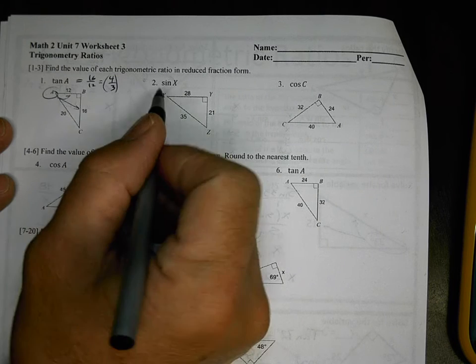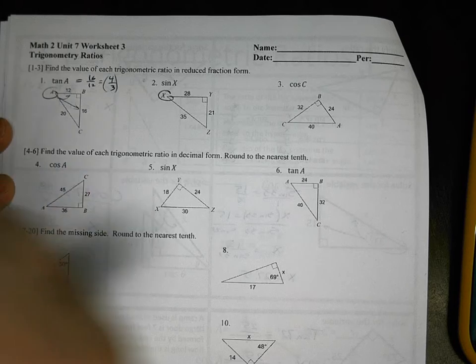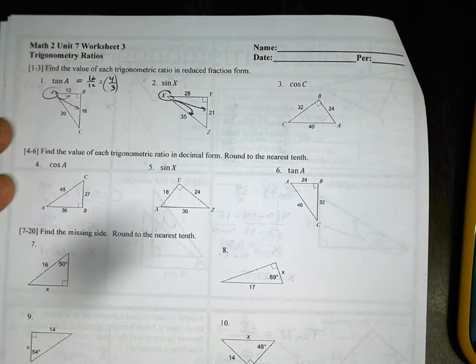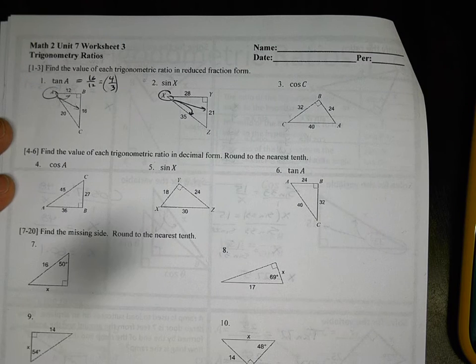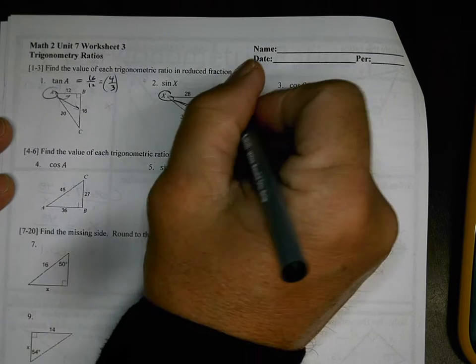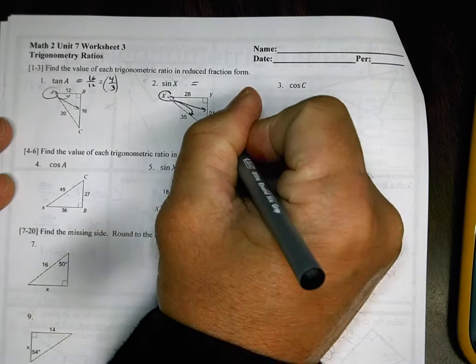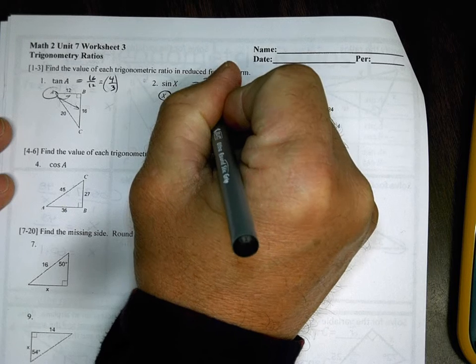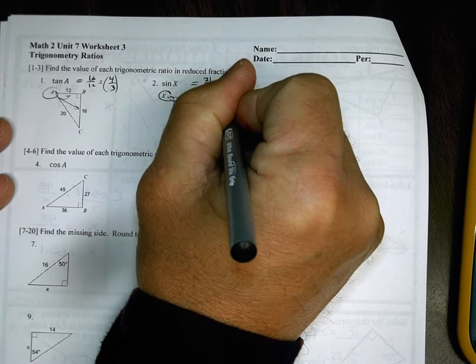Number 2, the sine of x. That's our reference angle. Sine is opposite over hypotenuse. You see me drawing those arrows. I'm hoping you will do the same. So that is 21 over 35, which reduces to 3/5.